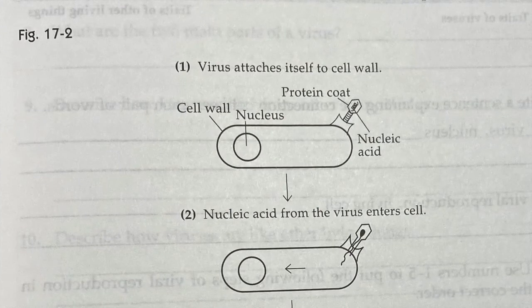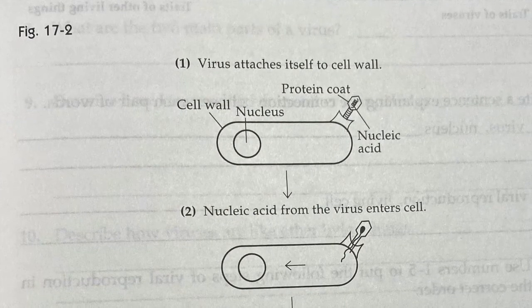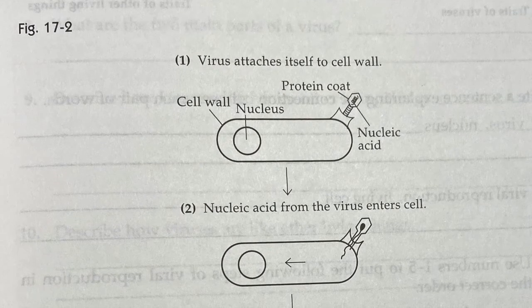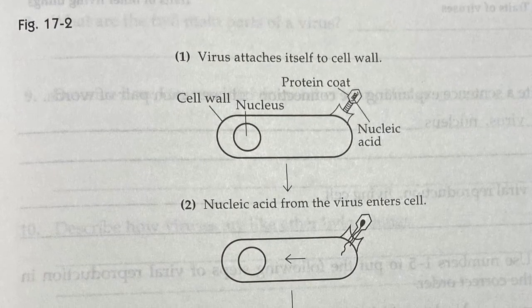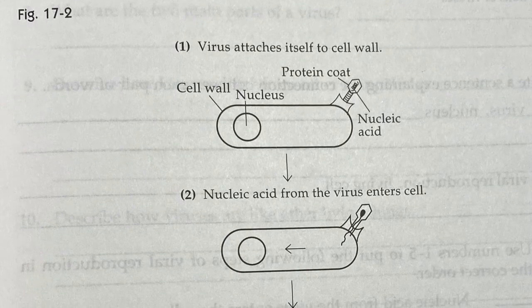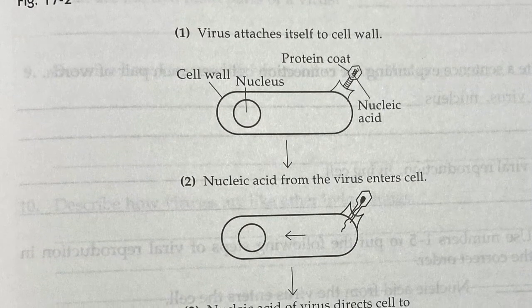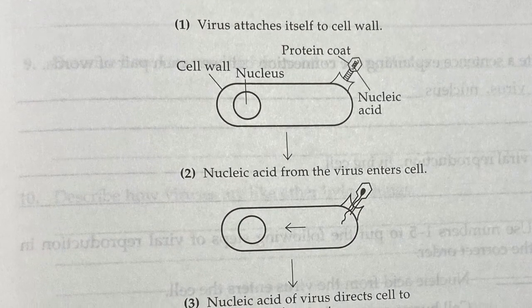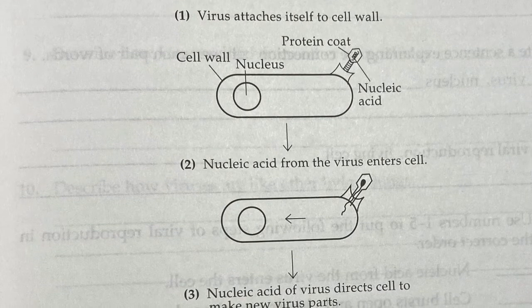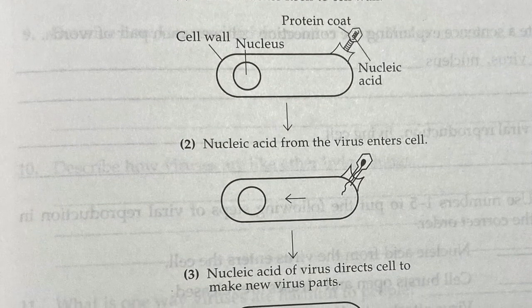Now, as you can see in the image that I have posted, you can see how the virus attaches itself to the cell wall. Now, it shows you different properties of the virus, which are a protein coat and a nucleic acid. In the image, you can also see what the cell wall is and where the nucleus is located.